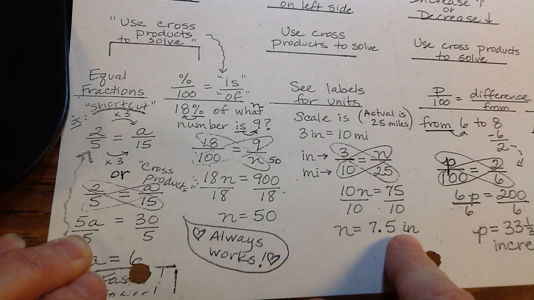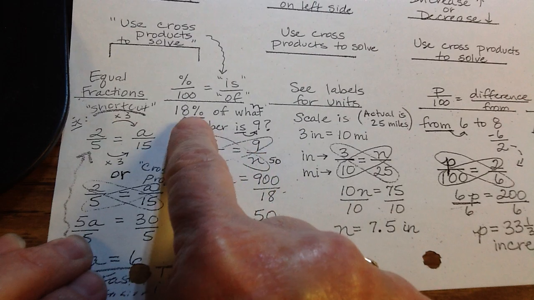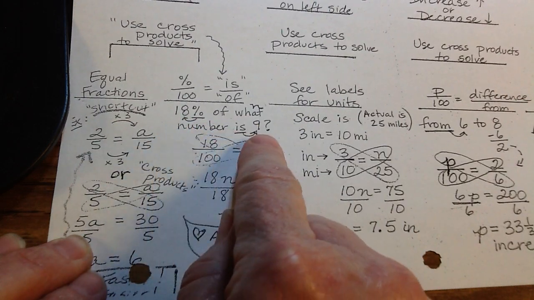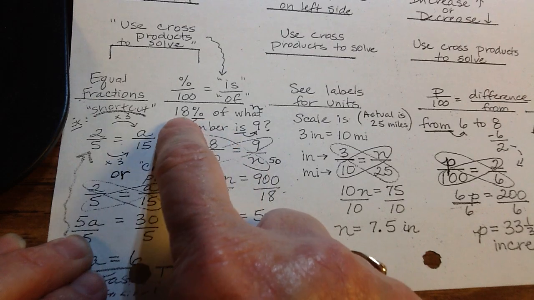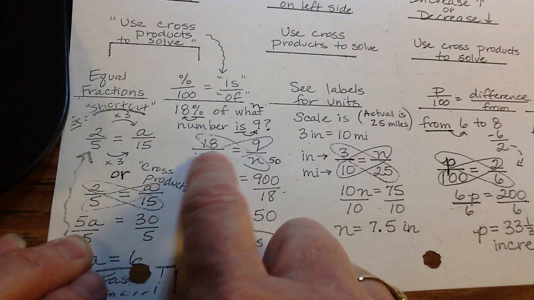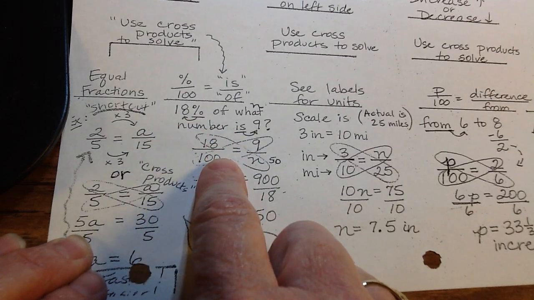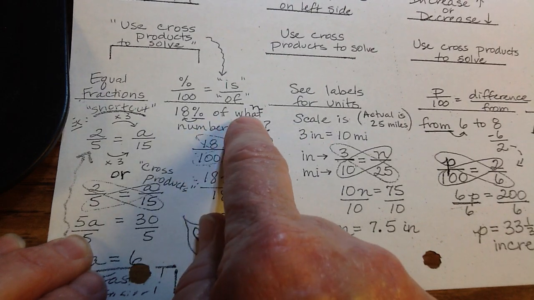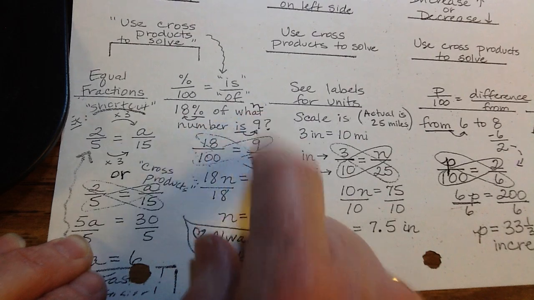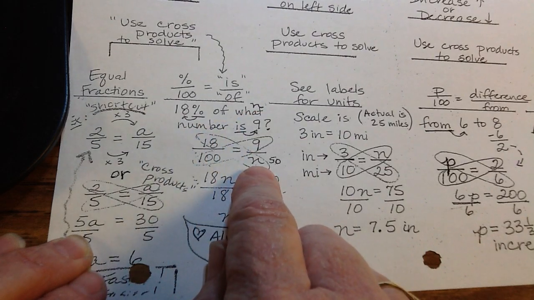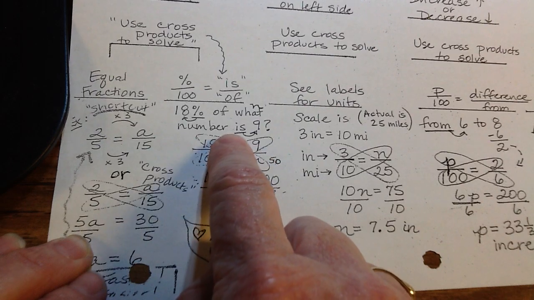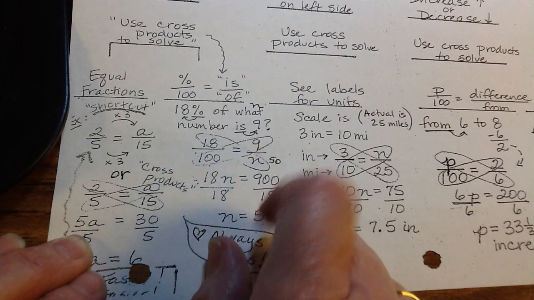So we talked about percent over 100 equals is over of. If the question was, for example, 18% of what number is 9. So 18 is the percent number, goes on top, over 100. The 100 is always consistent and stays there. We don't know the of number. That's the word right after the word of, but it doesn't say anything. It says what number, so we're going to put an N for the of number, which goes on the bottom right. And the is number is the number around the word is. In this case, it's the 9.